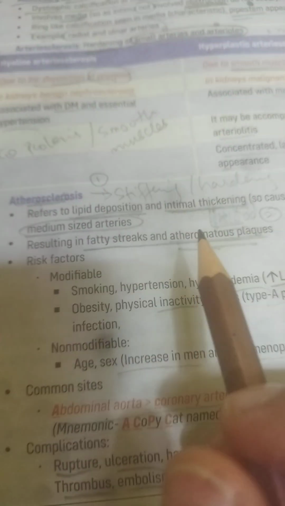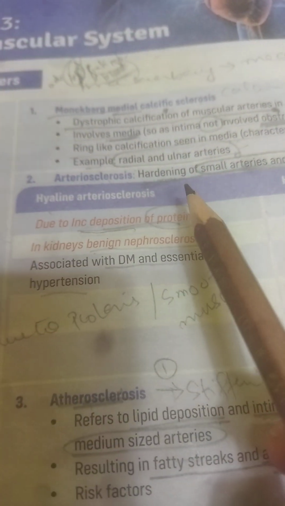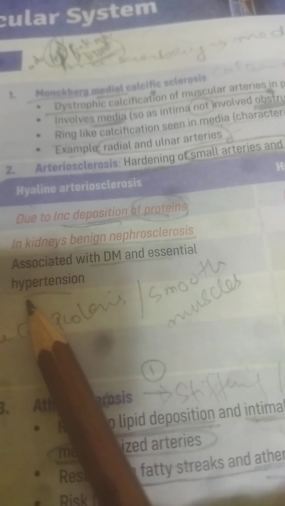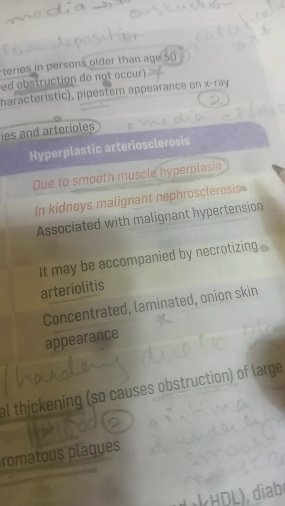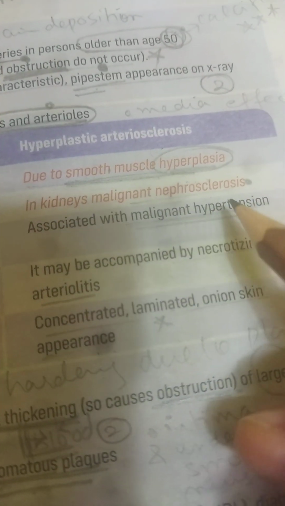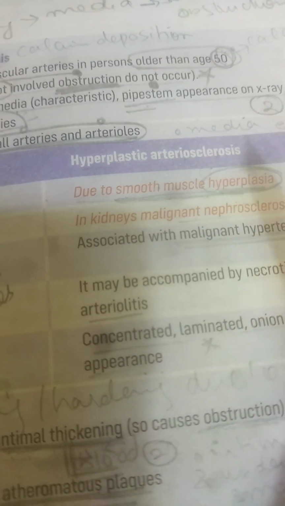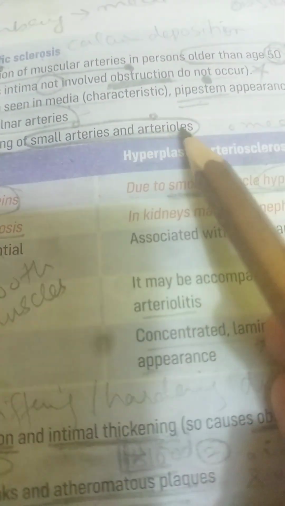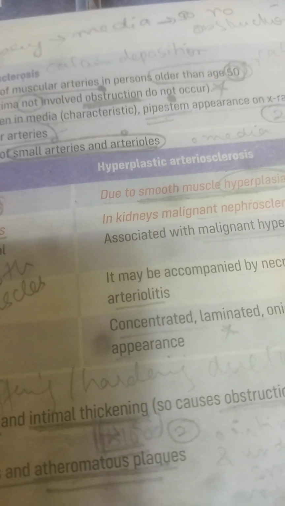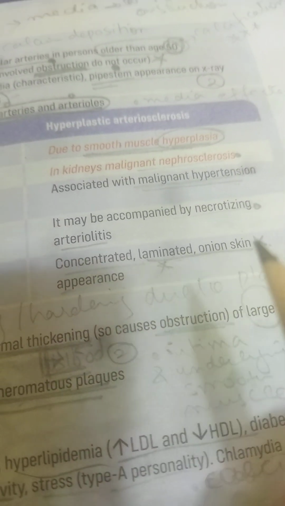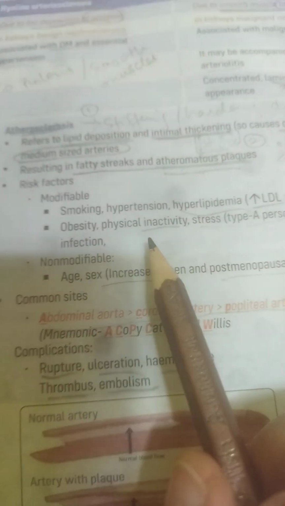Okay, so hyaline arteriosclerosis is associated with diabetes mellitus and essential hypertension, and hyperplastic arteriosclerosis is associated with malignant hypertension. Uncontrolled hypertension will lead to hyperplastic arteriosclerosis, that is the involvement of small arteries and arterioles. All right. And there is one more point, the onion-skin appearance of the small arteries.